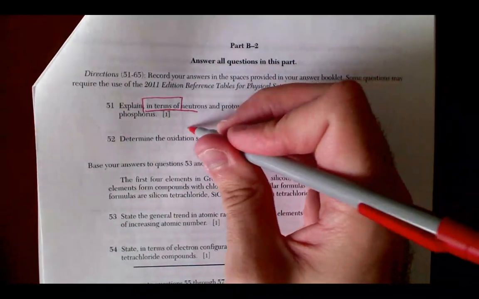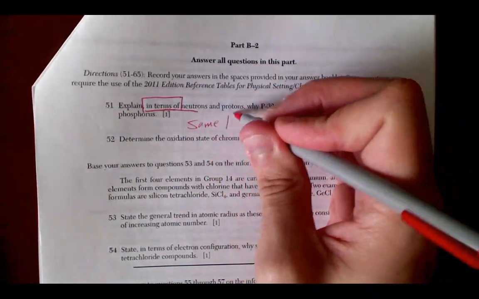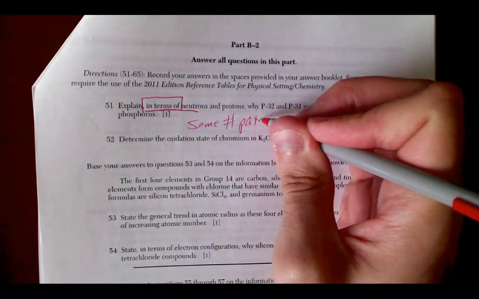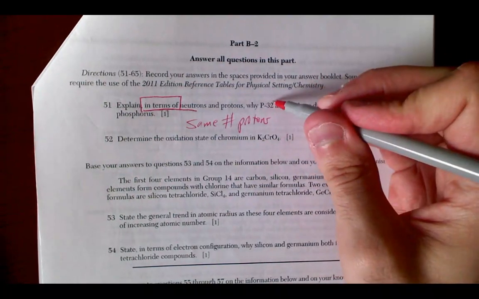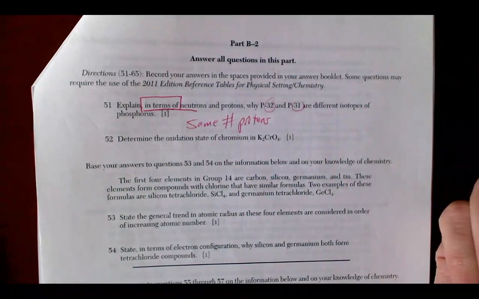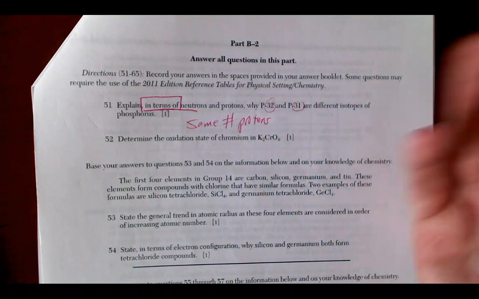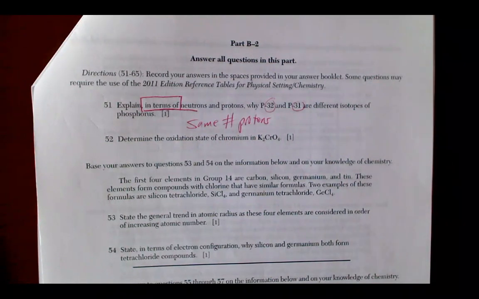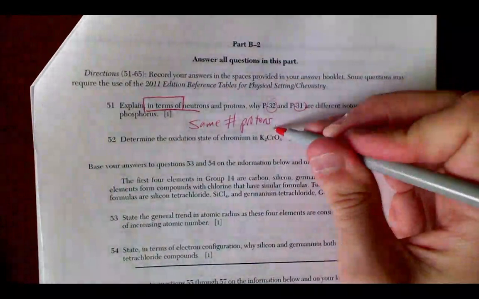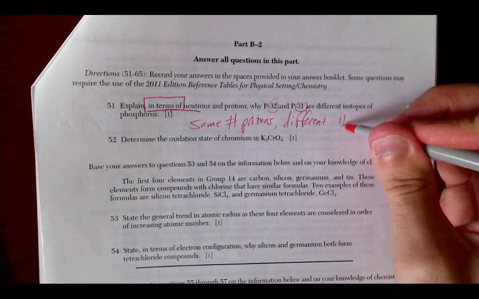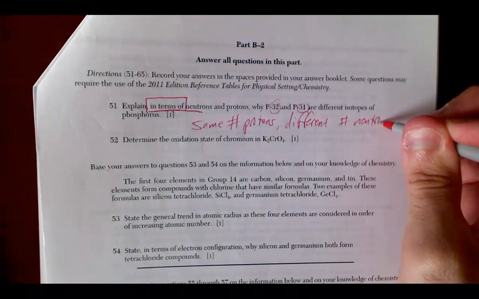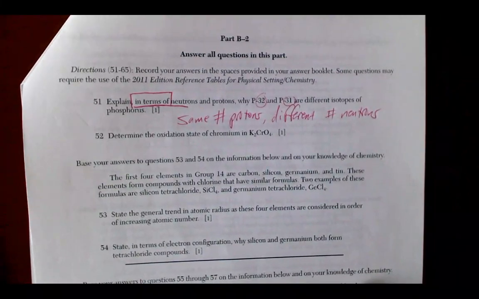That's going to give us the same number of protons. Phosphorus always has to have the same number of protons. Every element is defined by its number of protons. And the fact that this one weighs 32, this one weighs 31, means they're a little bit different in weight. Protons and neutrons give you weight. If they're the same element but different weight, it has to be that there's a different number of neutrons. That is what it means to be an isotope. Same number of protons, different number of neutrons.